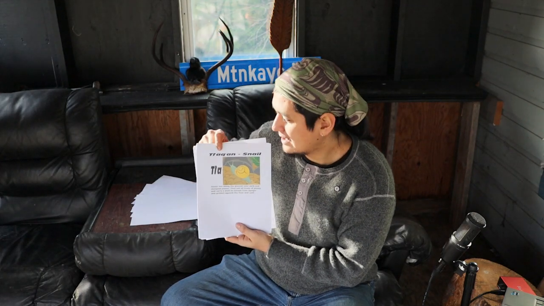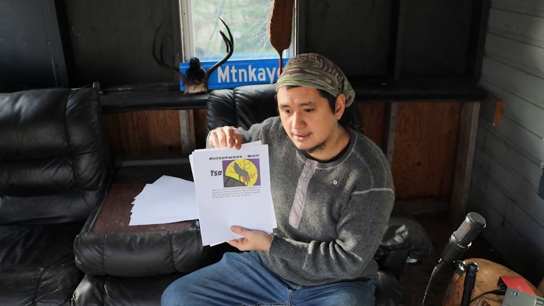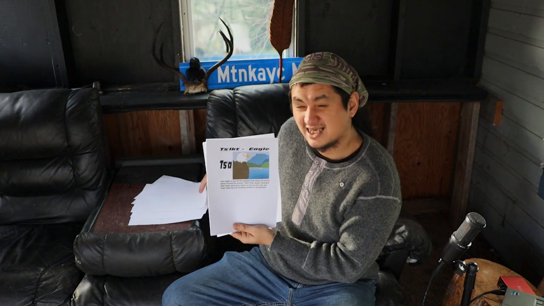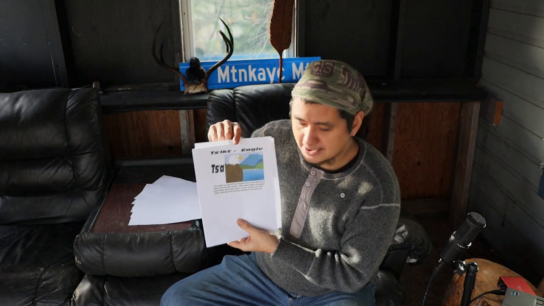I need to drink some more water to say that sound properly, I guess. But this is akan, snail. Ta, as in nutsaquach, ta. TS popped, so it becomes ts, as in ilked, eagle.